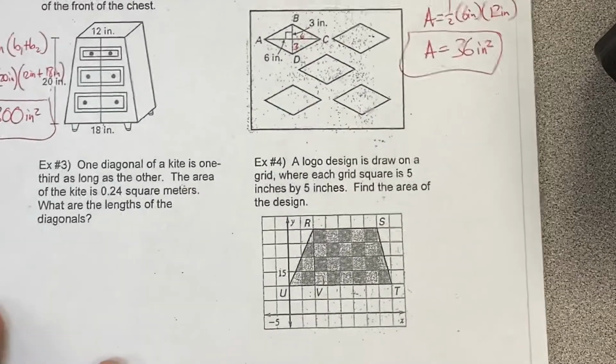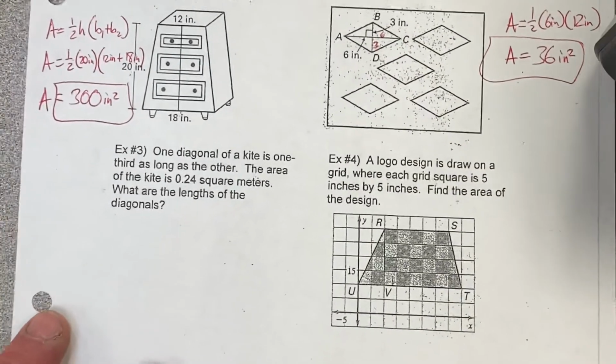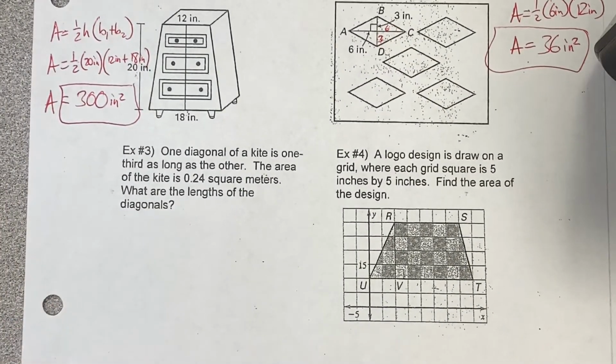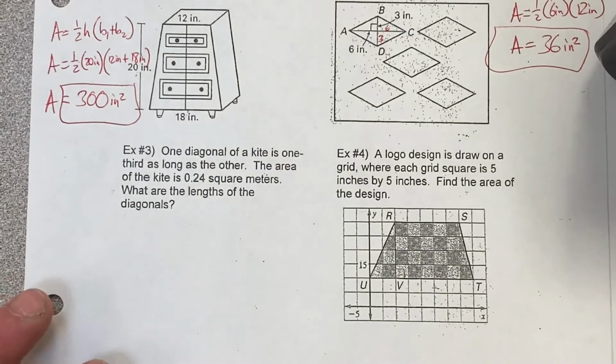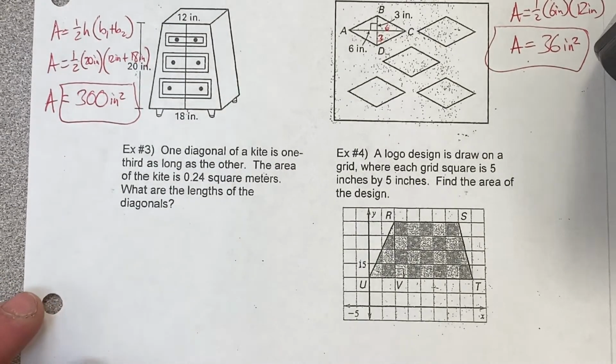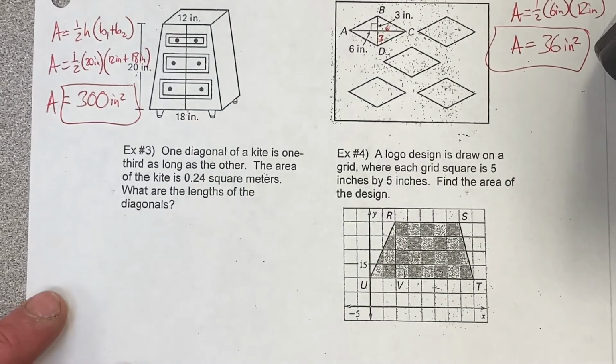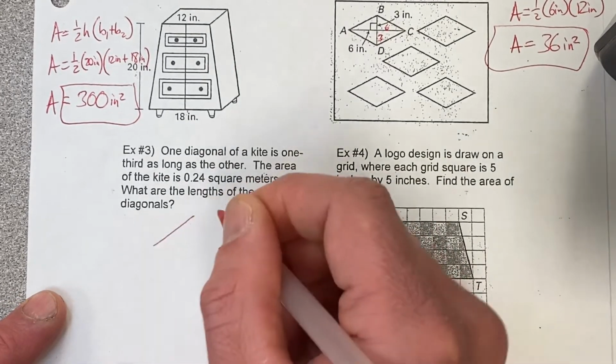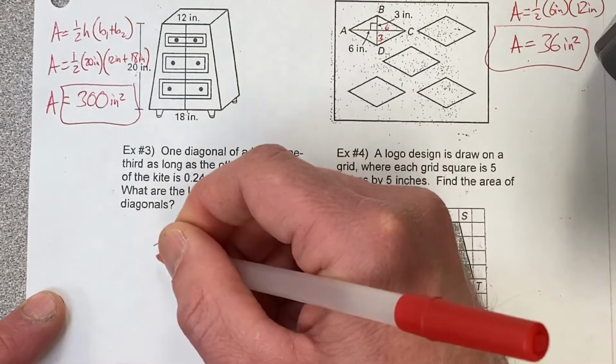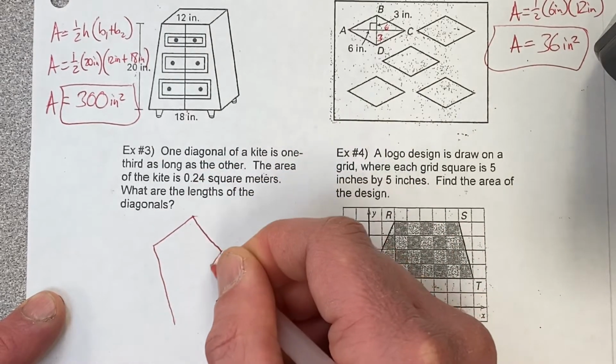Okay, example 3. One diagonal of a kite is 1/3 as long as the other. The area of the kite is 0.24 square meters. What are the lengths of the diagonals? Okay, I like to have a picture here. I could totally work this problem without a picture, but pictures are sometimes helpful, sometimes necessary. This one, I don't think they're totally necessary.